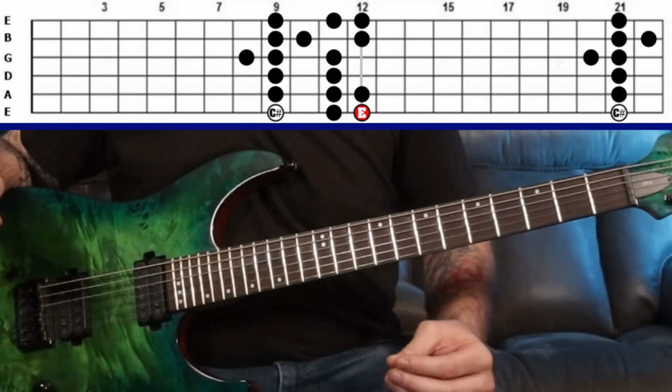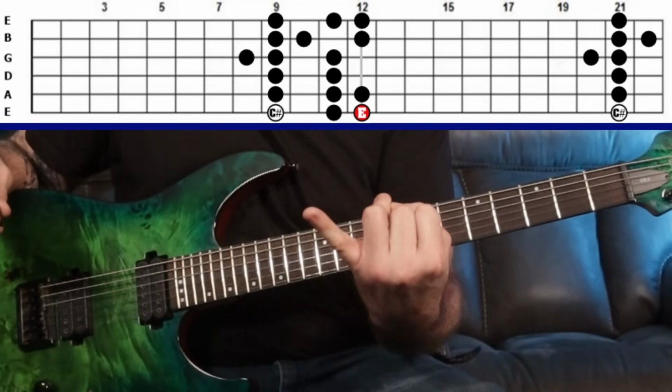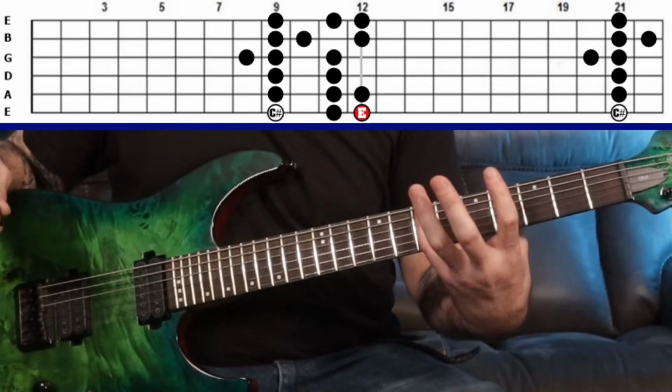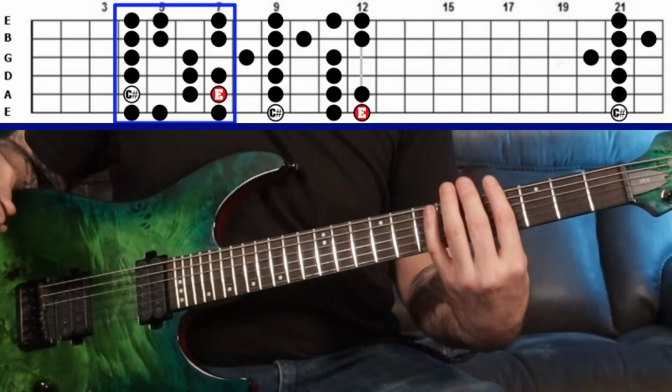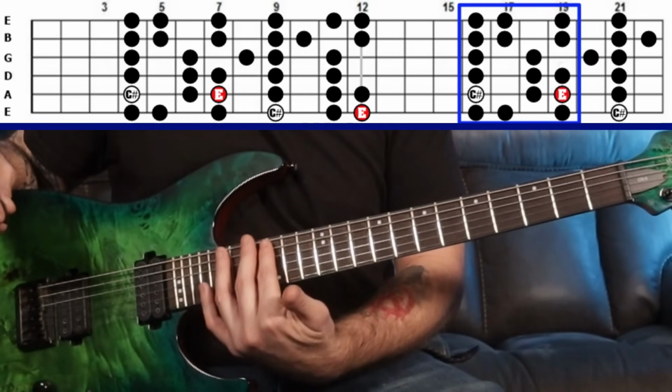Let's find pattern number 2. So we have to find C sharp on the A string with our index or E on the A string with our pinky. So there's C sharp right there. There's E right there. So here's our second pattern. There's a C sharp right there. There's an E right there. There's that second pattern again.